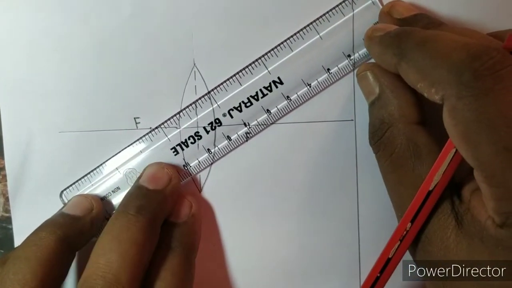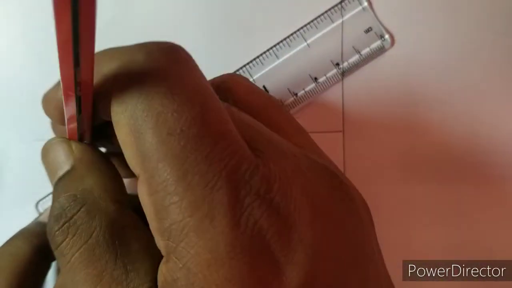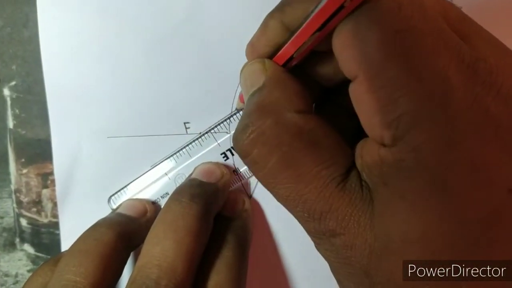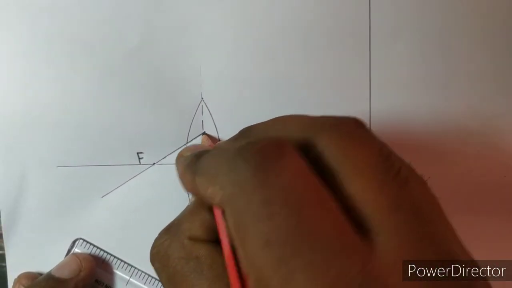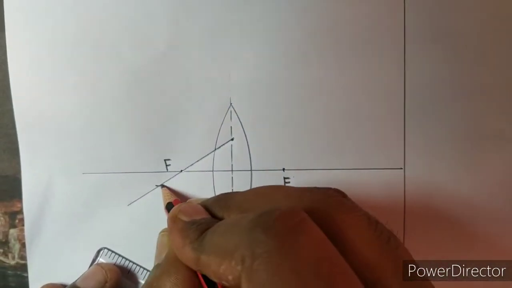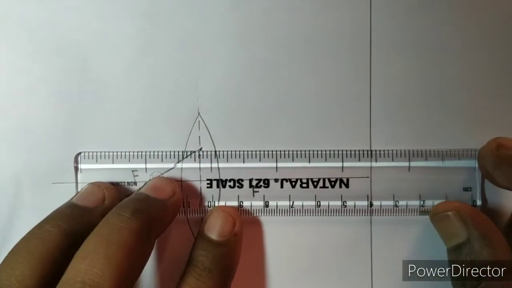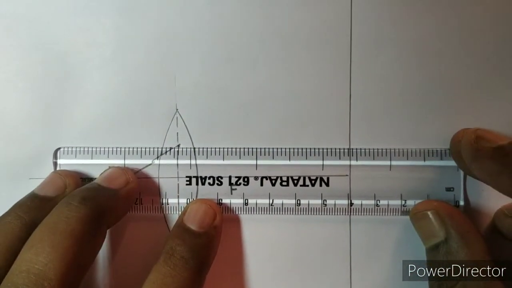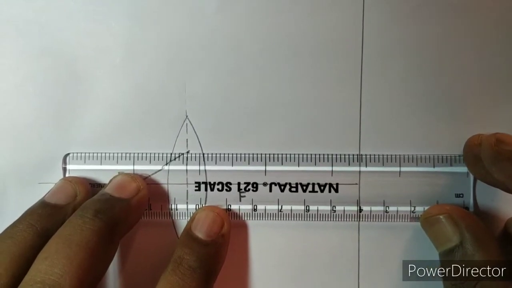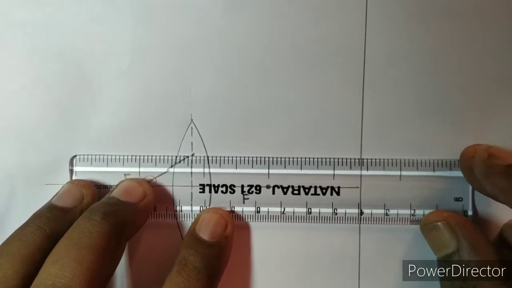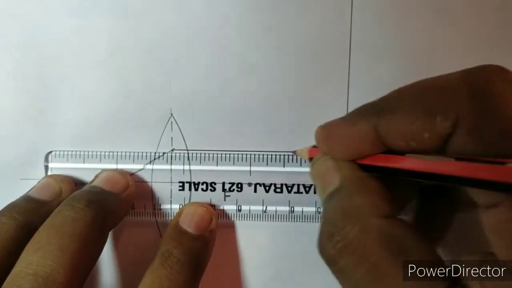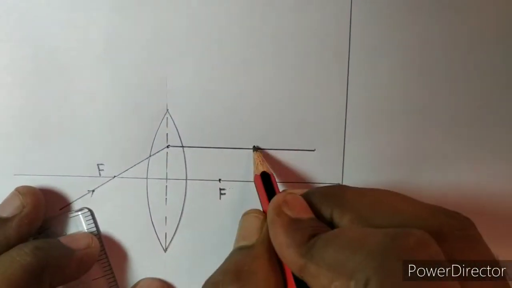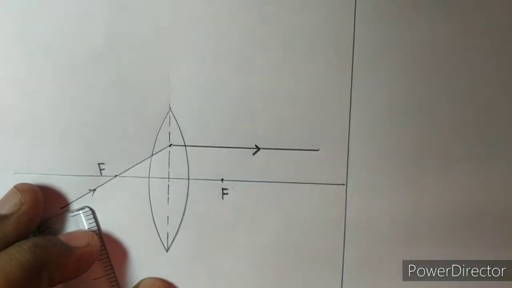Okay, so one ray passing through the focus, after striking the lens, becomes parallel to the principal axis. This is, we can say, the converse of the first rule. First rule, parallel ray through focus. Here, a ray through focus becomes parallel to the principal axis. This is the third rule. By using these rules we will make any ray diagram.